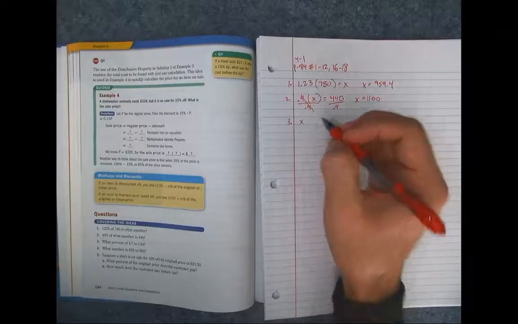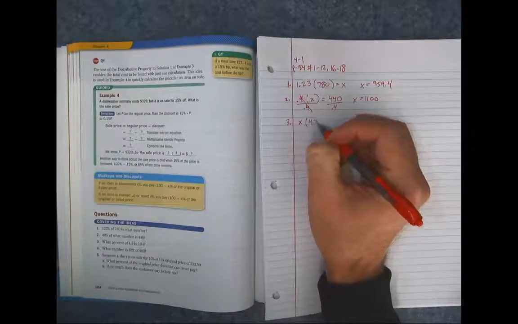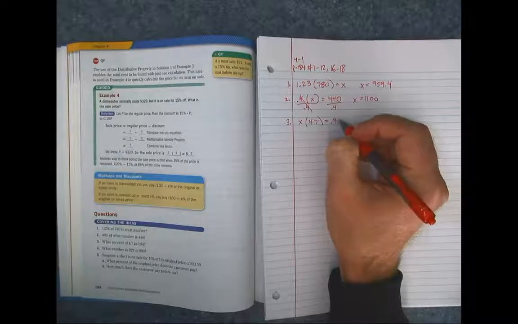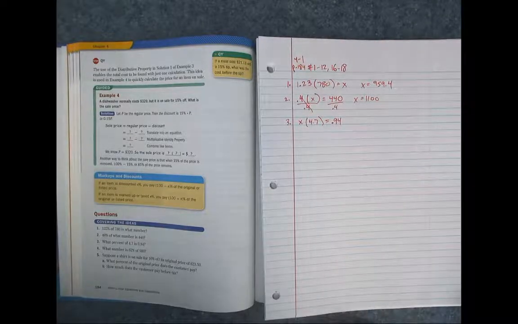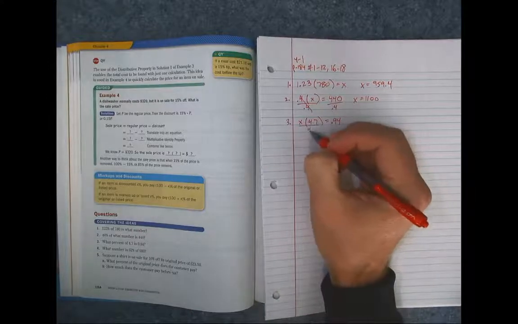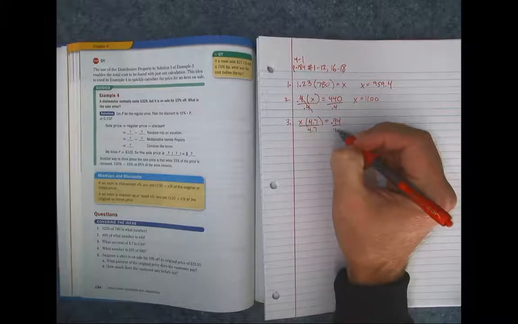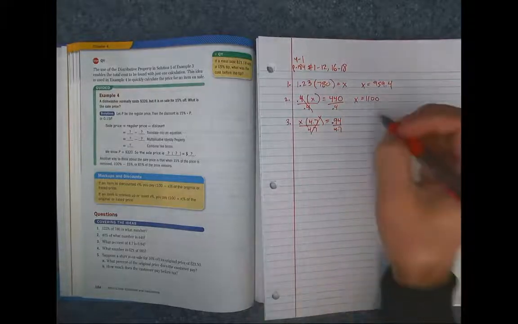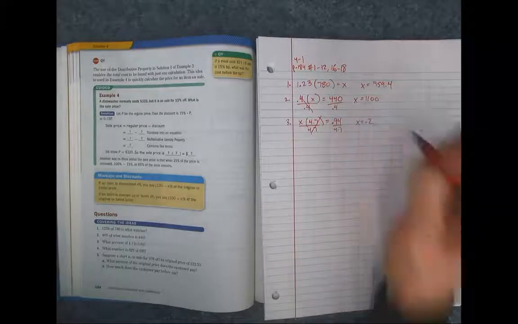All right, so what percent of means times 4.7 is 0.94. So to solve this, once again, you're isolating X, so dividing by 4.7. So 0.94 divided by 4.7. You get 0.2, so X equals 0.2.